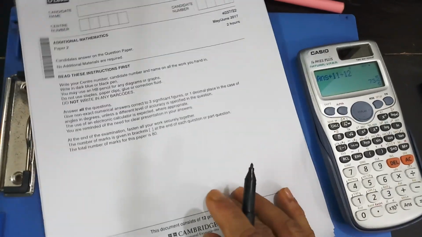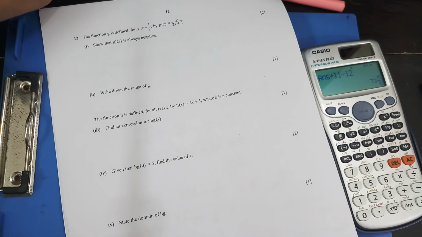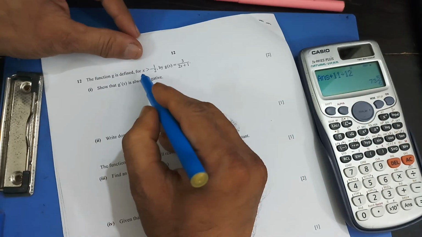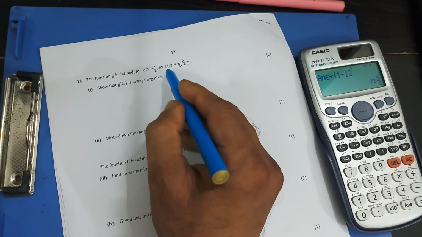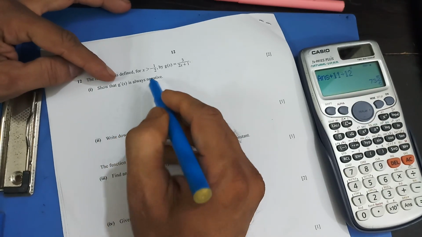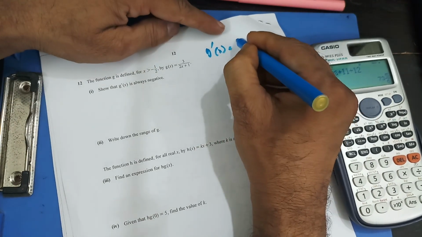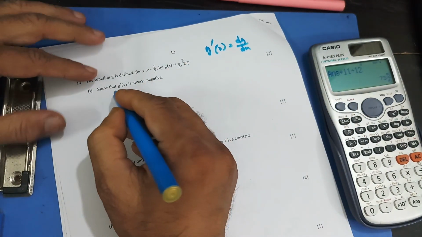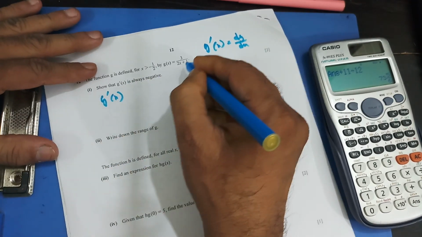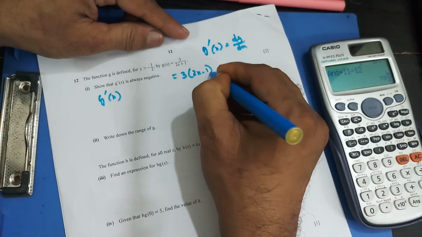Okay, I have one more. All right, now this last one says that the function g is defined for x greater than minus half, and g of x is that. Show that dg/dx is always negative. So if I take that, I'm going to do this using the product rule of differentiation.